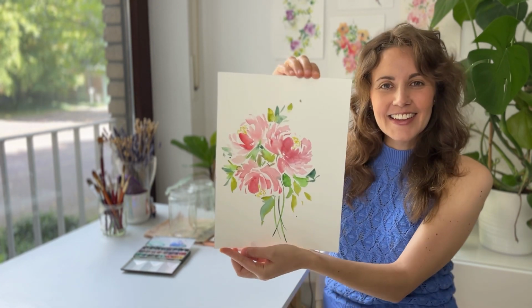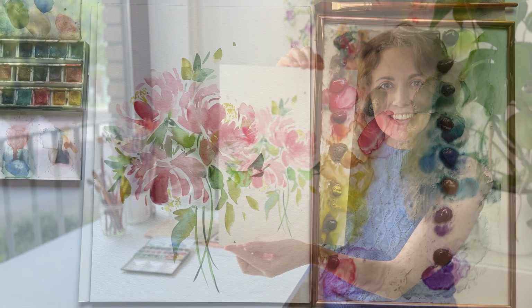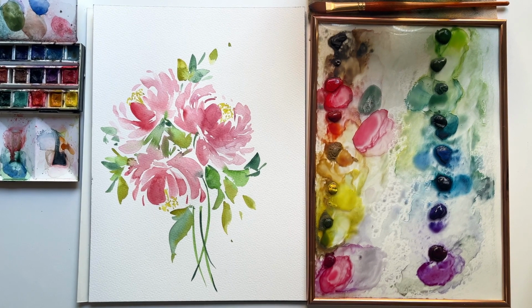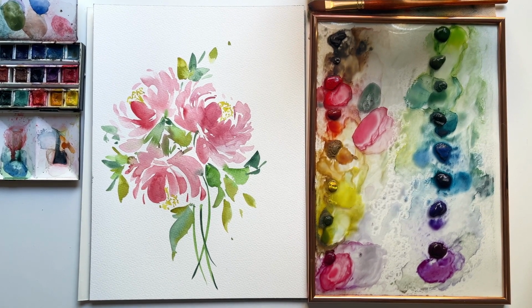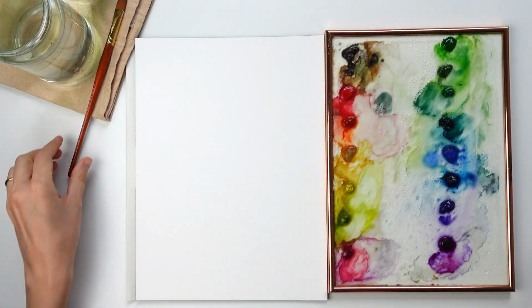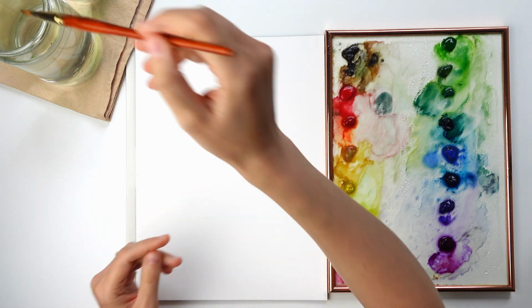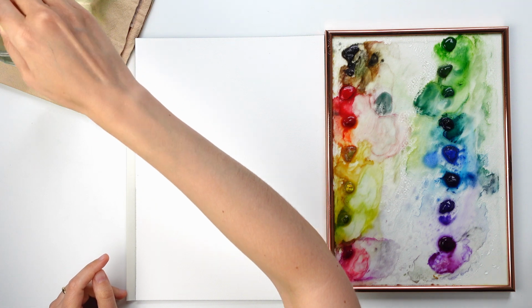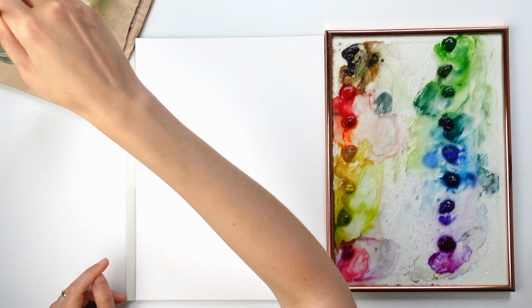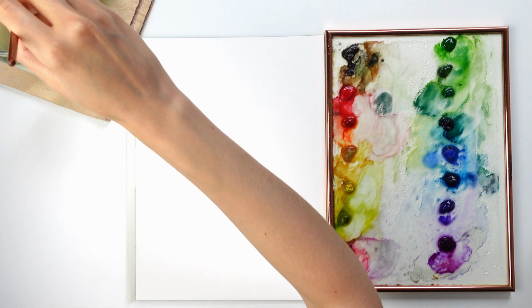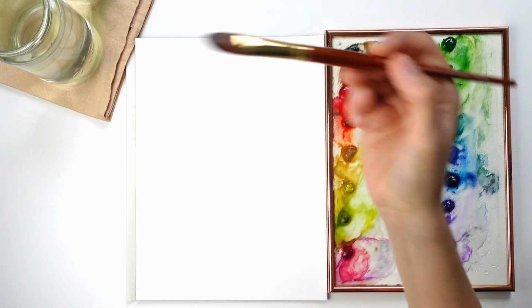Today we're going to talk all about color values, what they are and how we can use them to create a flower composition similar to this one. In the first place, let's speak about color values from the technical point of view. What are color values? Color value is basically the lightness or darkness of a color.